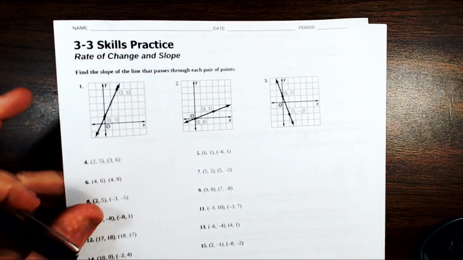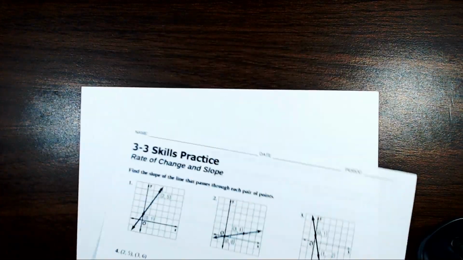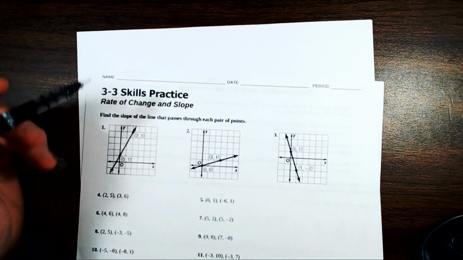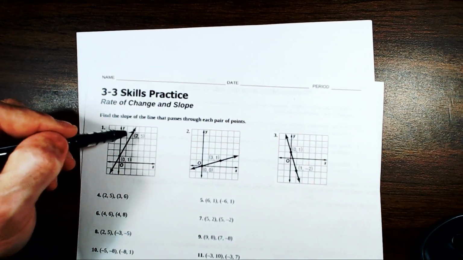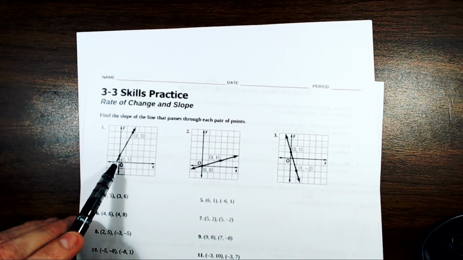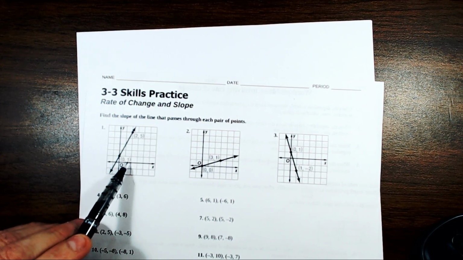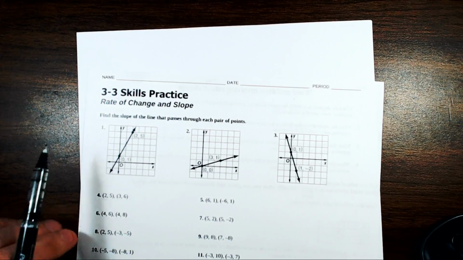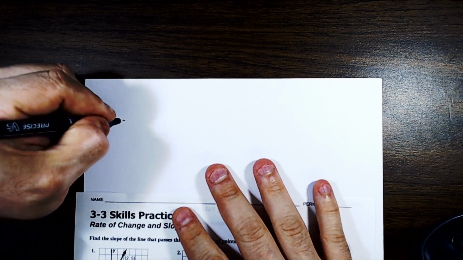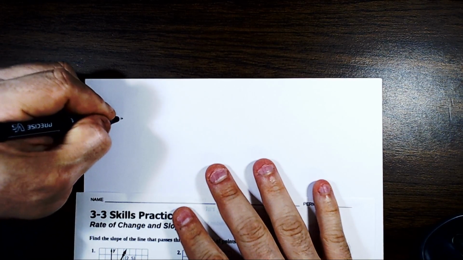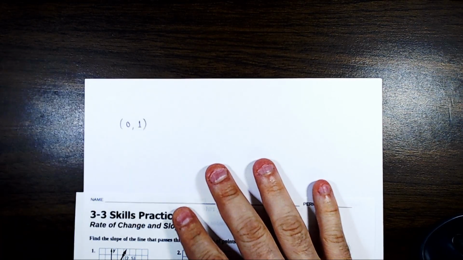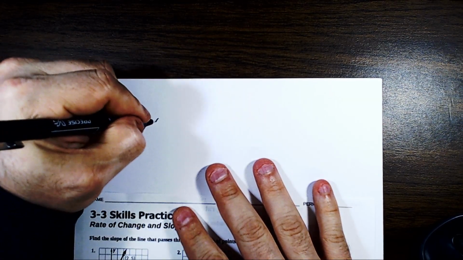So starting with the first one, you are given a line with points 2, 5 here at the top, and then down here closer to the y-axis you get 0, 1. That's in fact the y-intercept. So you have these two coordinate sets. You have 0, 1, and you have 2, 5.